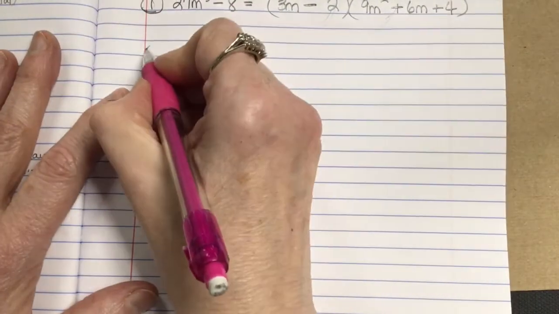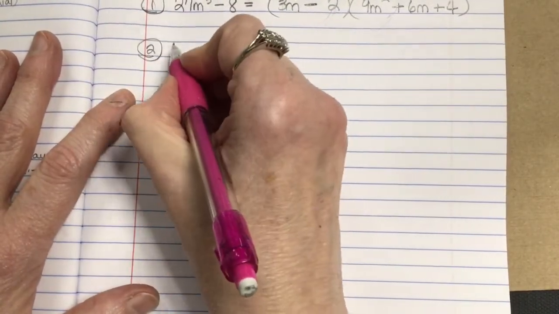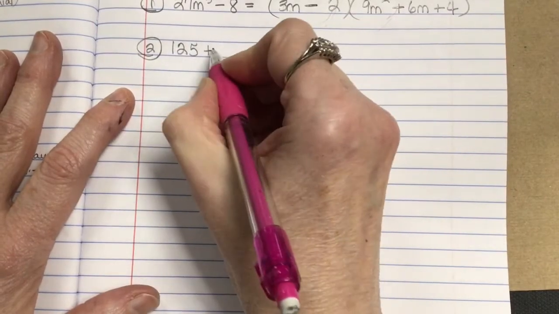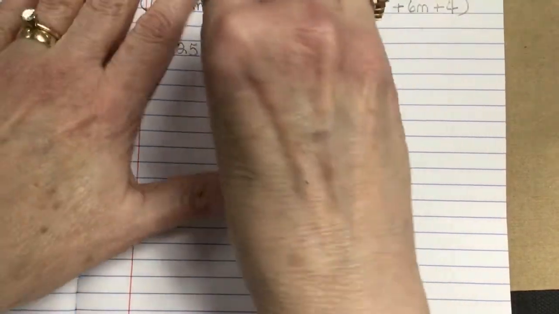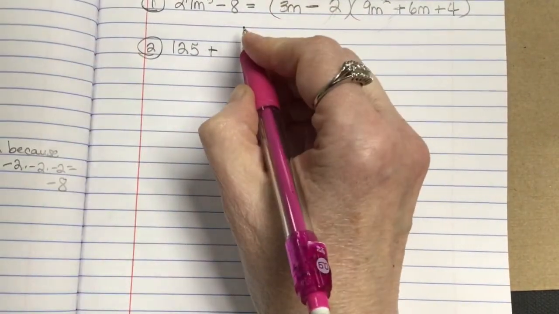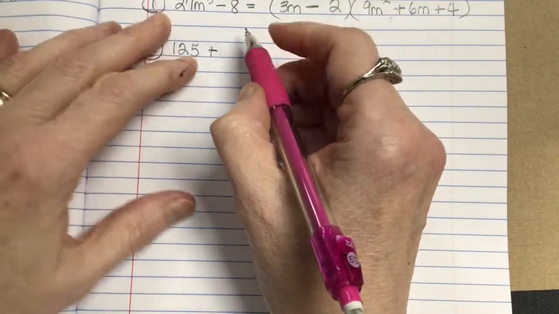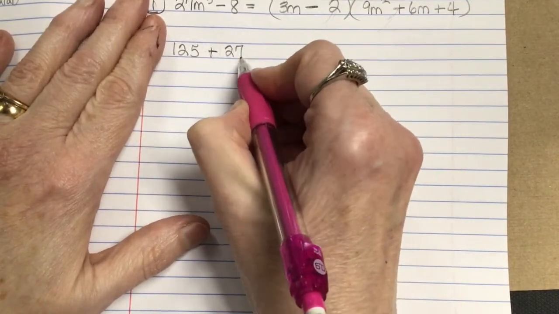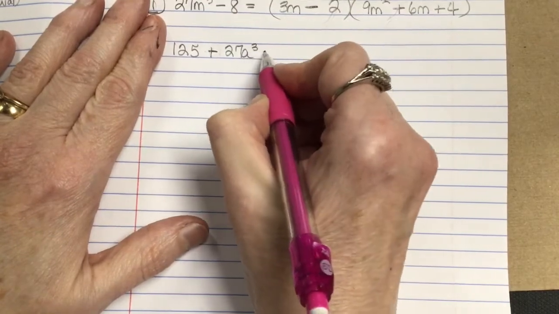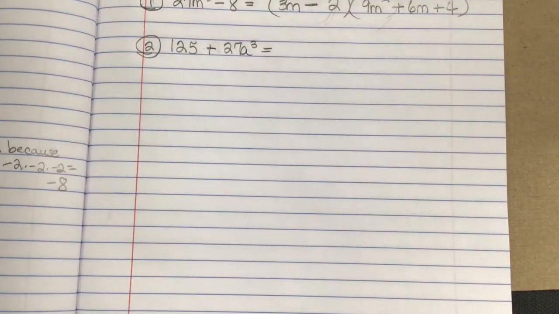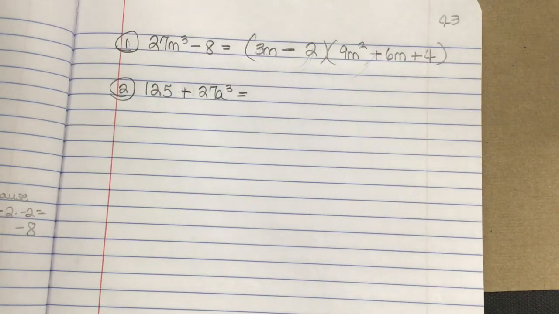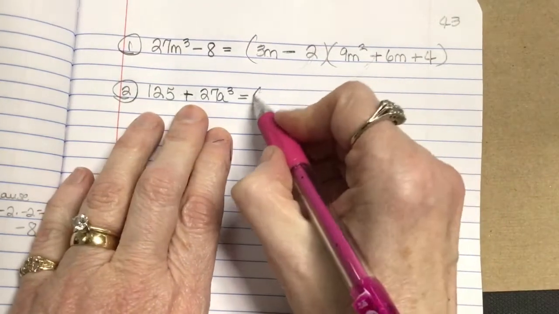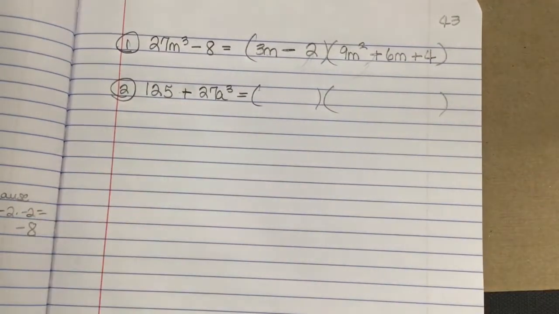Number 2, 125 plus 27a cubed. And it's hard to give you many different numbers because I just don't like to get up into the big, 8 cubed and 27 cubed and all that. So you will have ones that you shouldn't have too much trouble with the numbers, and we'll do a cubed there. Even though you could commute that and put the a cubed at the front, I would not commute it. I would leave it just like it is. Treat it the same way. So, binomial, trinomial.